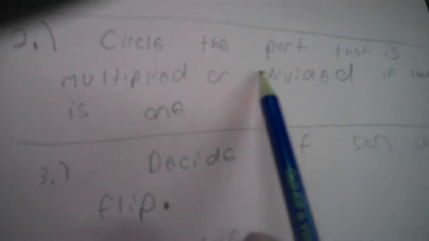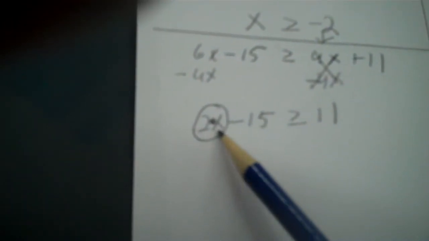Now, after you get it down, simplify it so there's only a single x. Circle the part that's multiplied or divided if there is one. So over here you got 2 and x. That means 2 times x minus 15. So we have to decide if the sign should flip. Do you have a negative in that circle? Nope. So it's not going to switch. It's going to be the same.